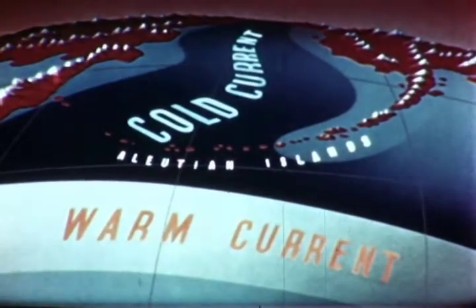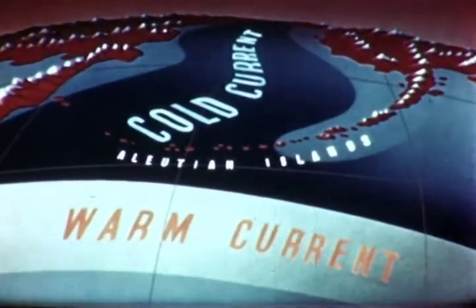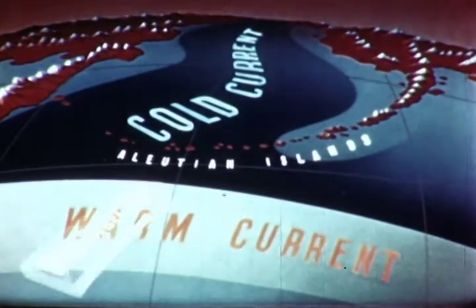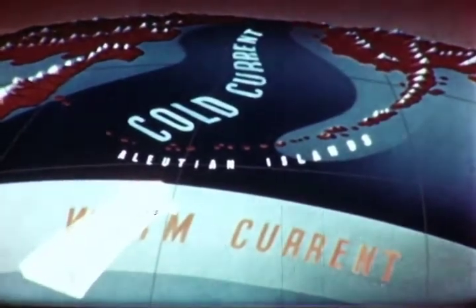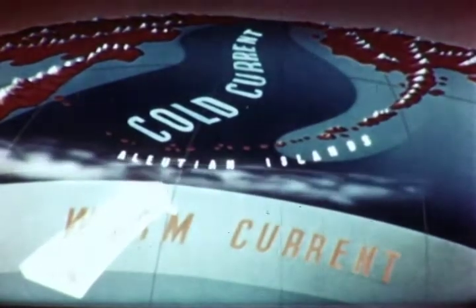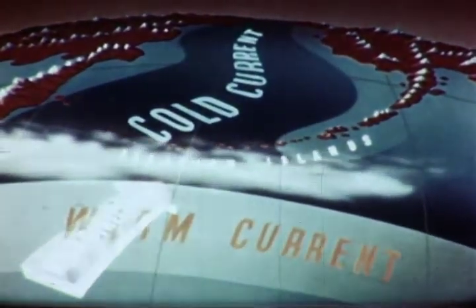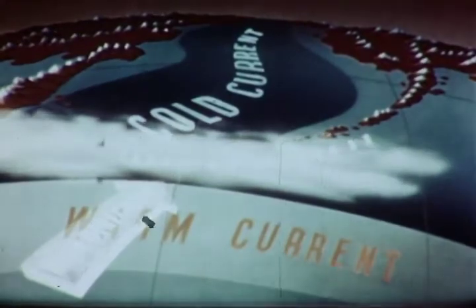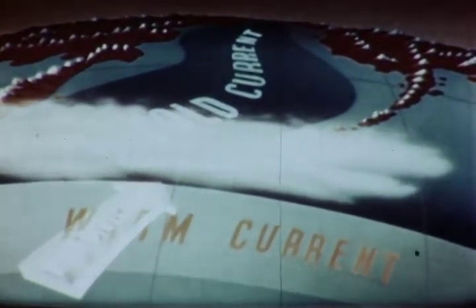The same condition exists in the Aleutian Island region of the North Pacific, when warmer air from the south is cooled by contact with the cold ocean currents of that area. Flight operations are seriously impaired and are most difficult in regions of widespread advection fog.